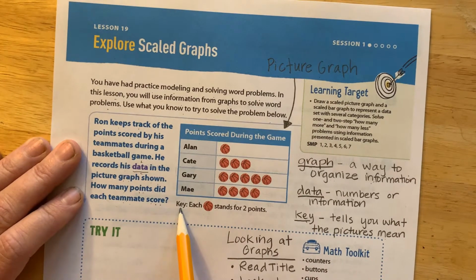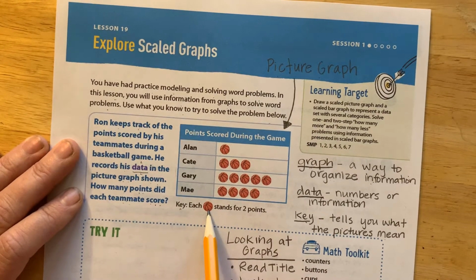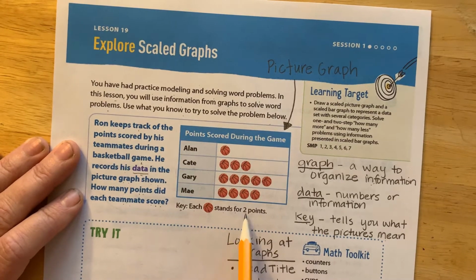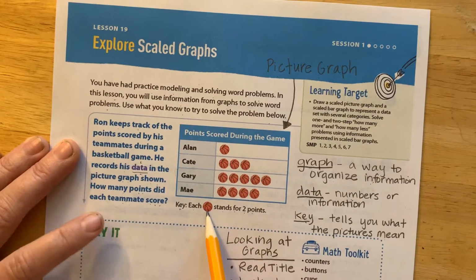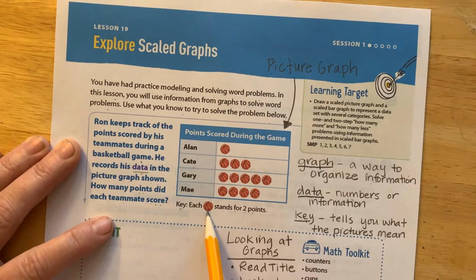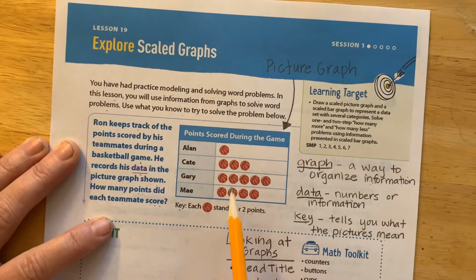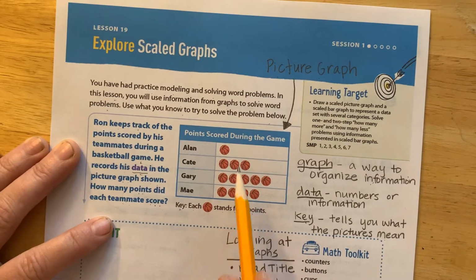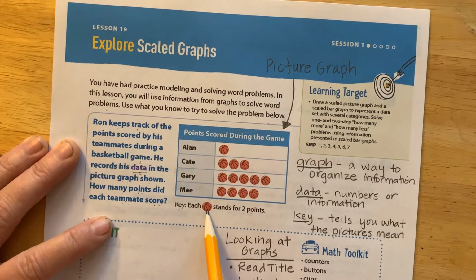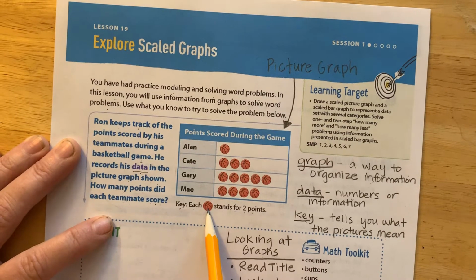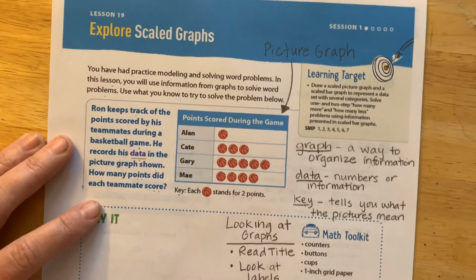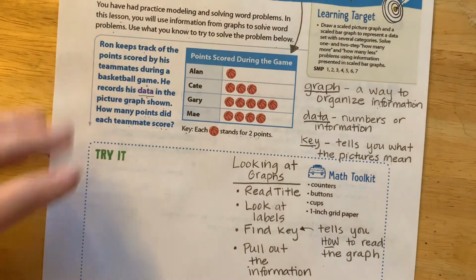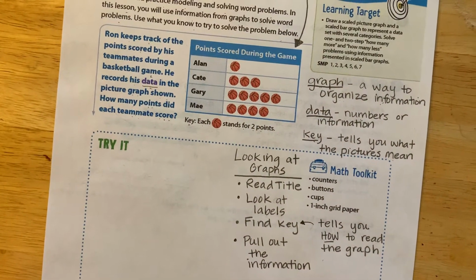It says key. Each basketball stands for 2 points. Okay, so the basketball is worth 2. Now that helps me to understand how I'm going to read the graph. So when I see a basketball, I have to think of 2 points. Okay, now looking at graphs actually is a very organized process.